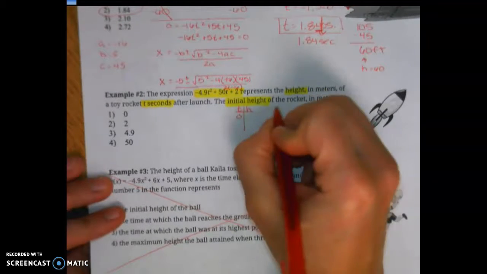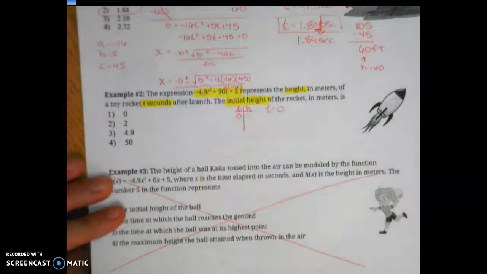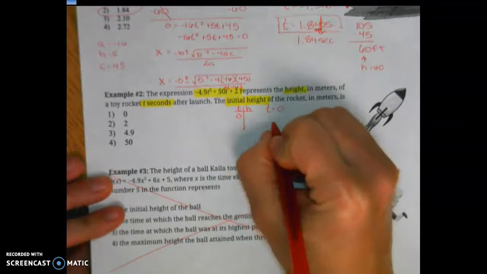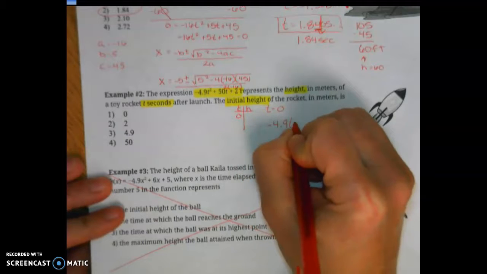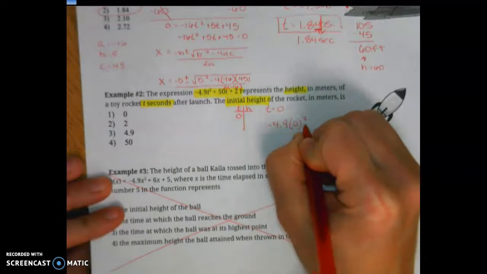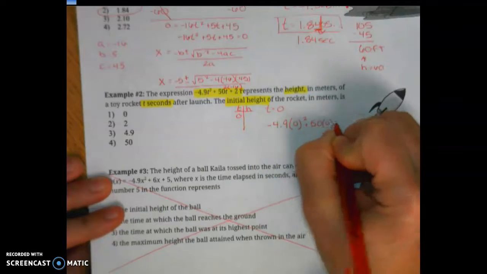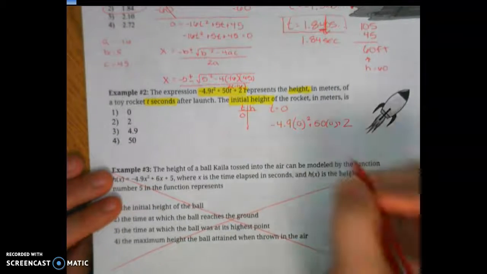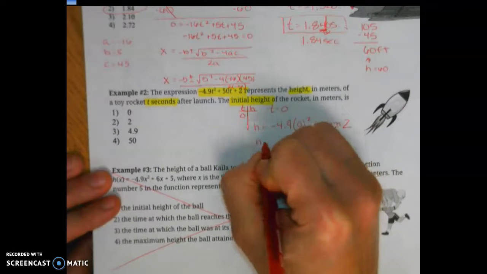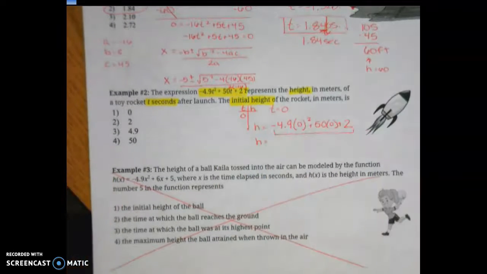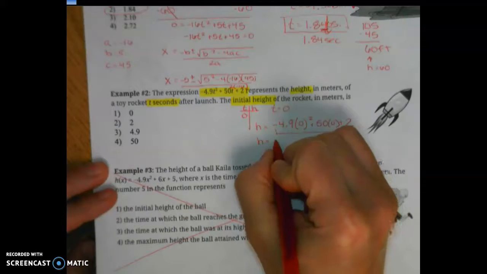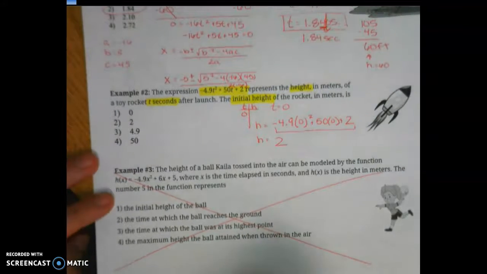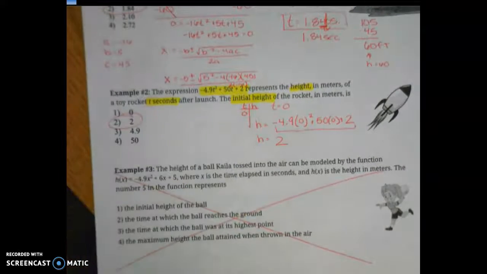I'm going to substitute t equals 0 into this expression. So negative 4.9 times 0 squared plus 50 times 0 plus 2. Okay, and when you evaluate this entire thing, you plug it into your calculator in Desmos, you should get 2. Okay, so that would be answer choice 2 again.